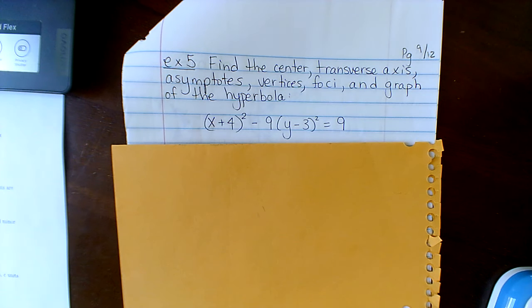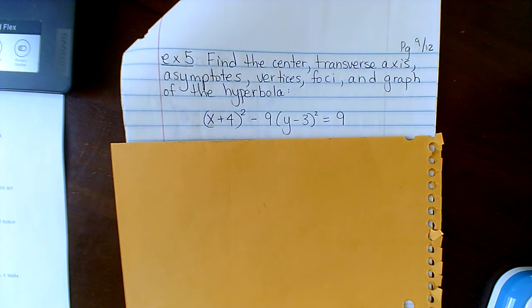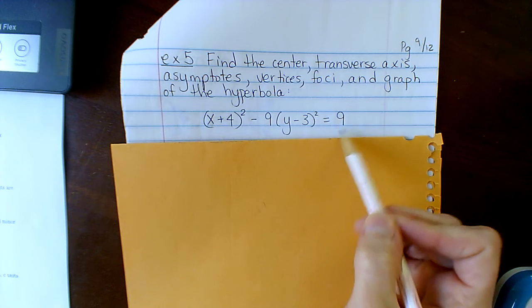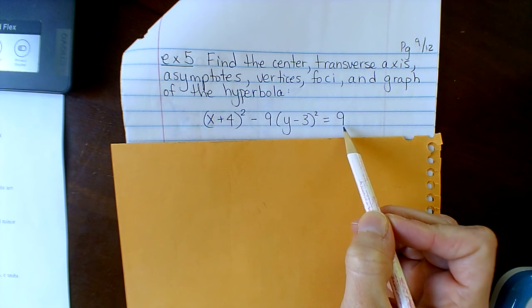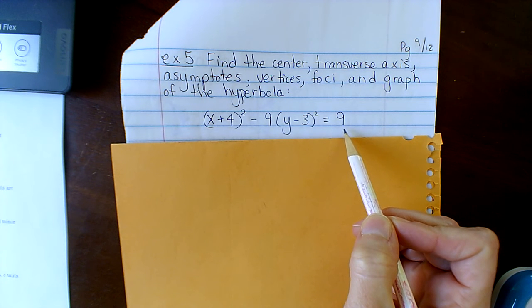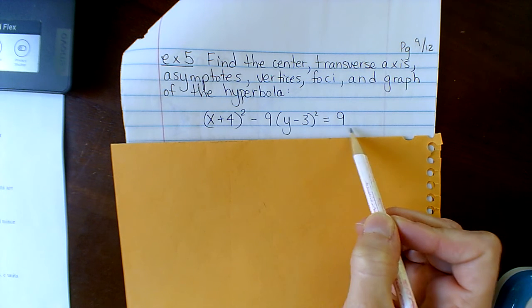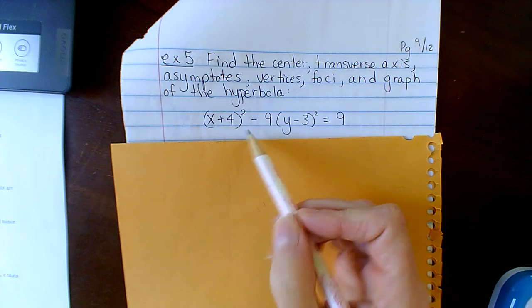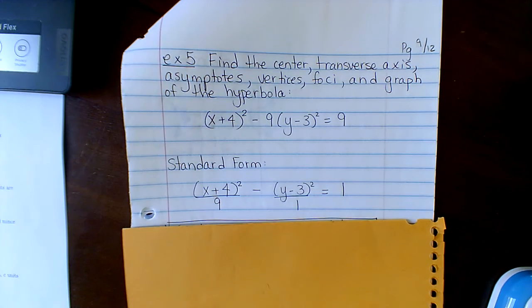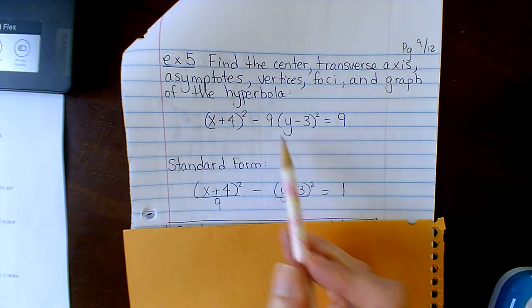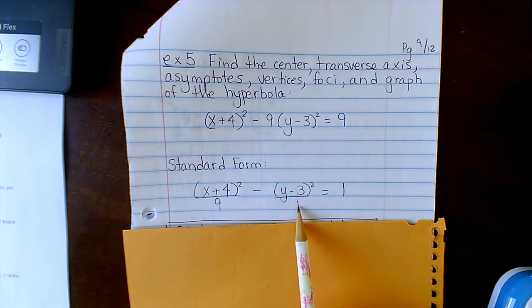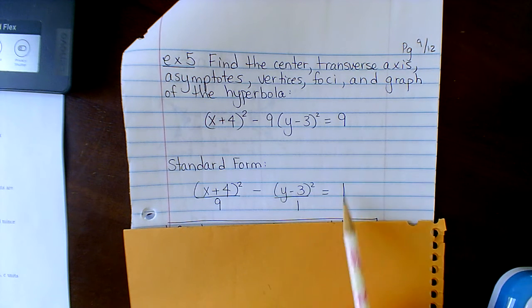All right, so let's find the center, the transverse axis, asymptotes, vertices, foci, and the graph of the hyperbola. This isn't in standard form yet. It's close, but you see that number over here? That's not a 1. So much like we did with ellipses, remember when we had to get them in standard form and do some completing the square, we're going to divide each one of these by 9. In doing so, that's going to put that over 9. Putting that over 9 is going to cancel the 9 that was there, and then putting this over 9 is going to make that a 1.